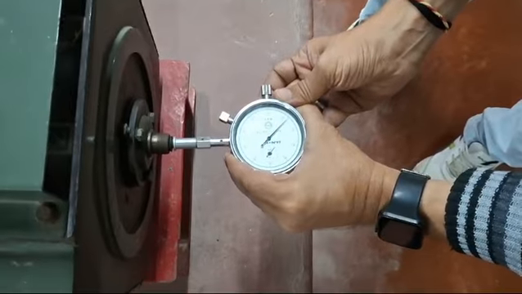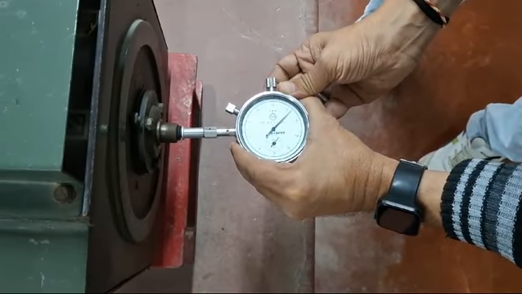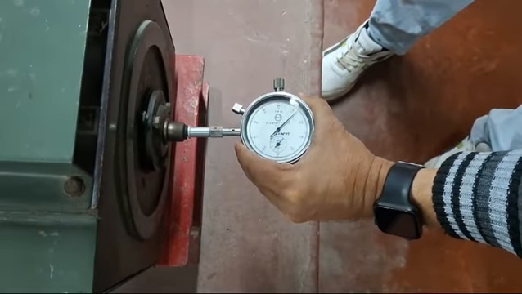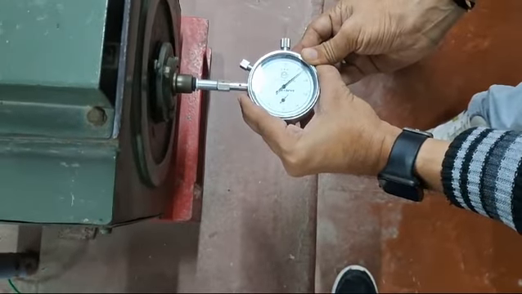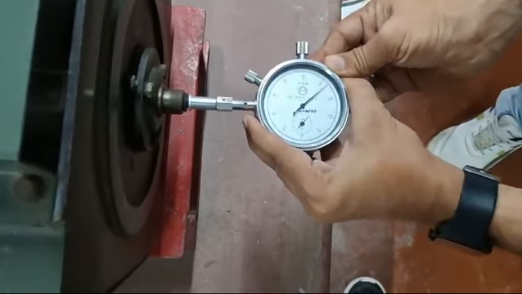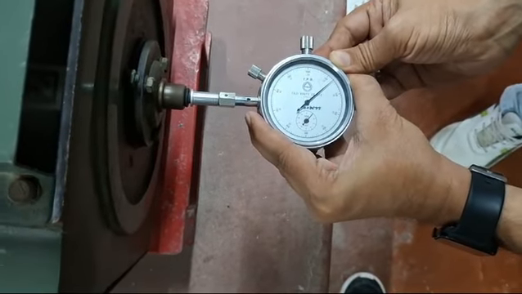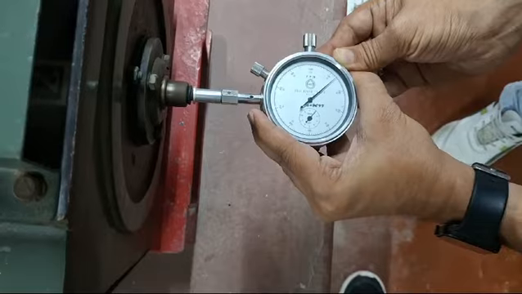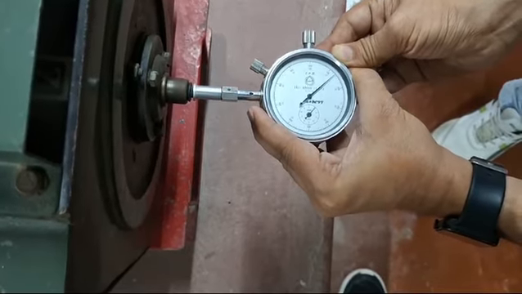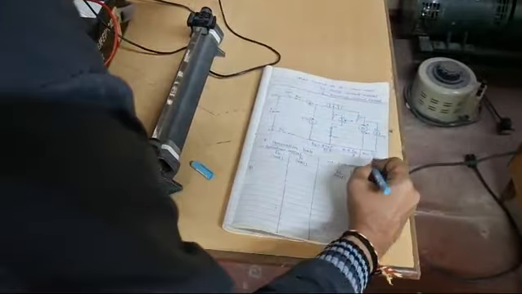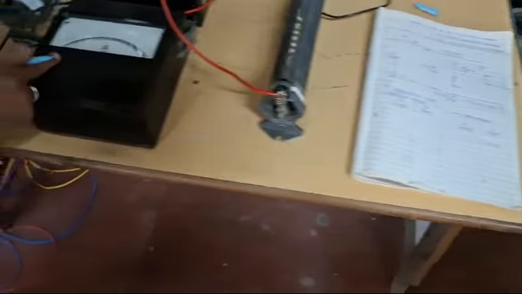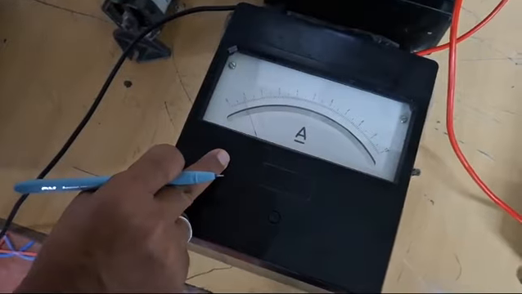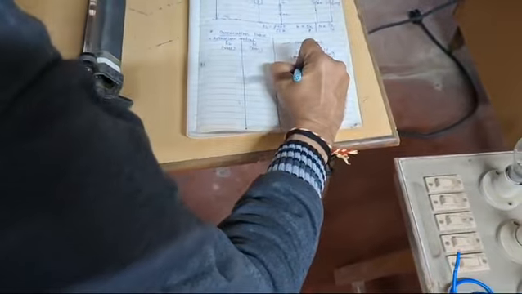Right now the speed is 1130. At that time, what is the field current? The field current is 0.9 ampere, as we can see.